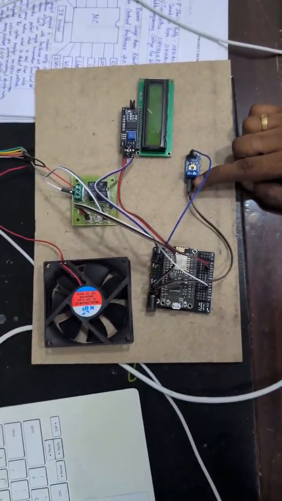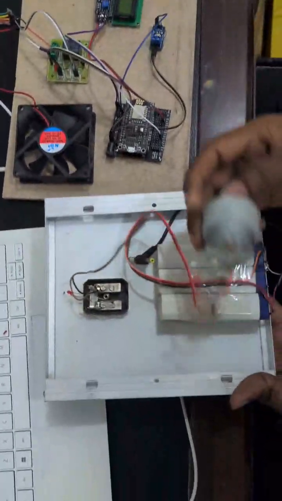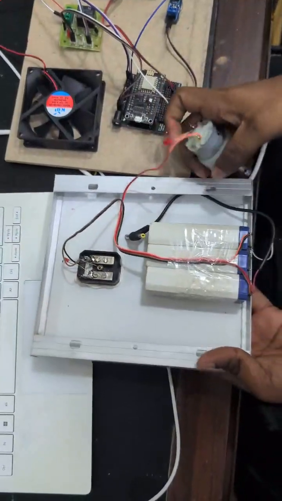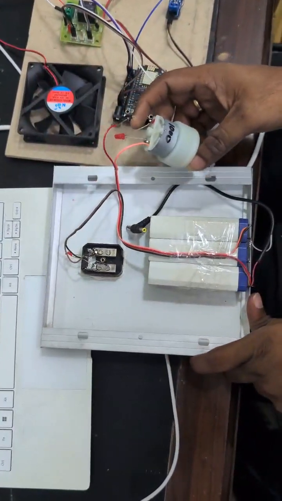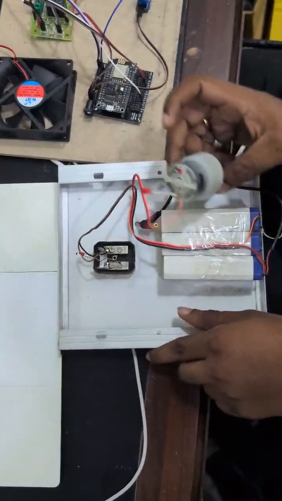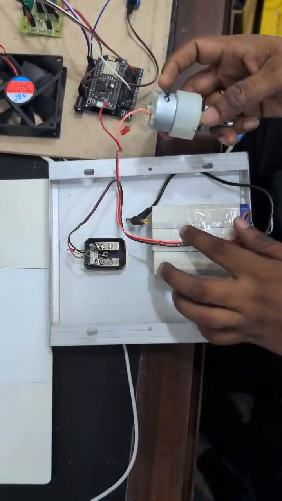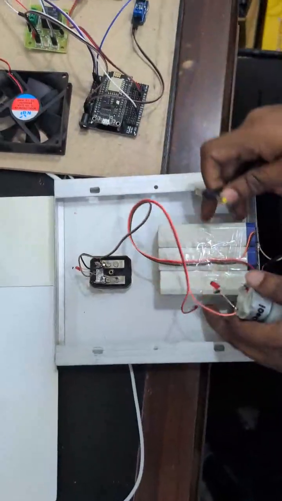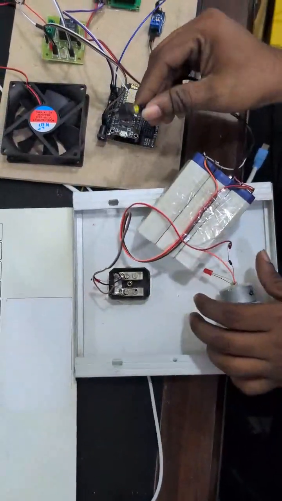Here I will be using the solar panel, and for the wind purpose I will be using a motor. Whatever energy is generated will be stored in a battery, and it will be utilized by the system through the battery.